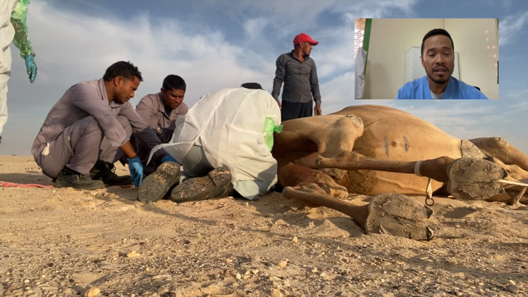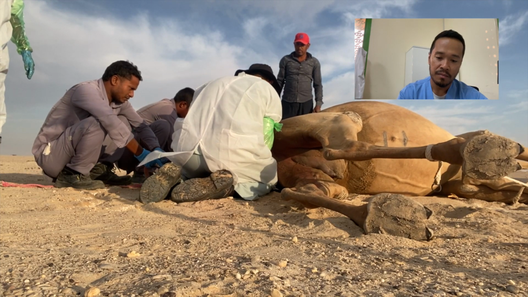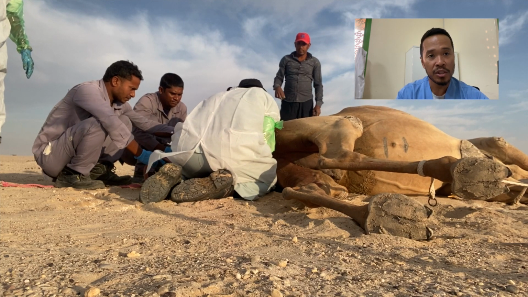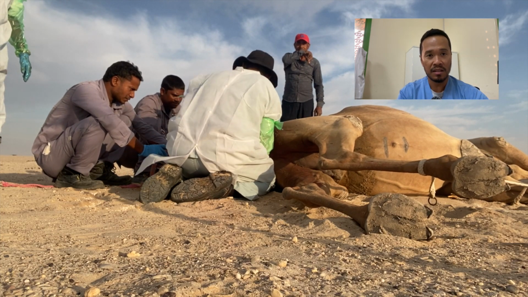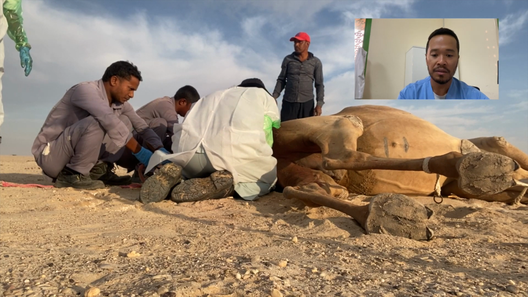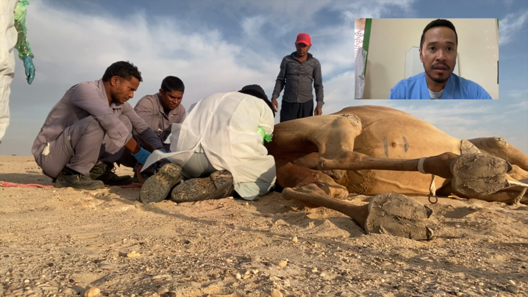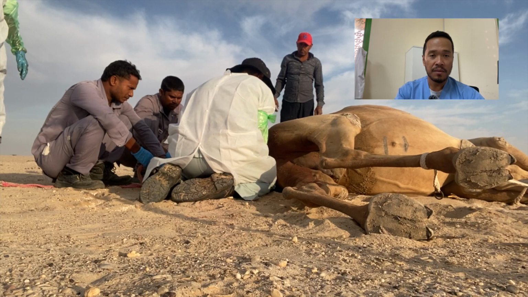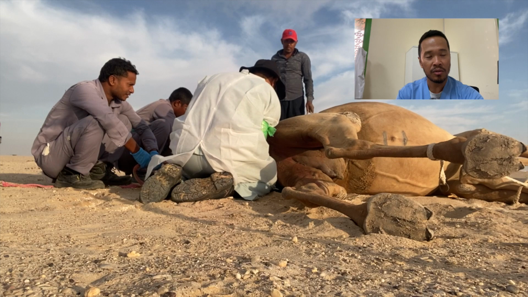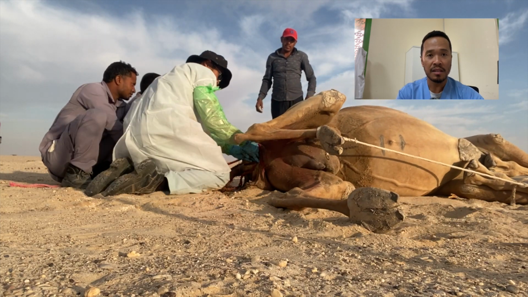And then yeah, for this instance, how do we remove the fetus? Well, of course, you have to examine first which part of the animal is presented in the uterus or in the birth canal of the mother. There are animals where you can manipulate the position, where you can correct the position, put the head towards the birth canal so that you can pull the fetus easily.